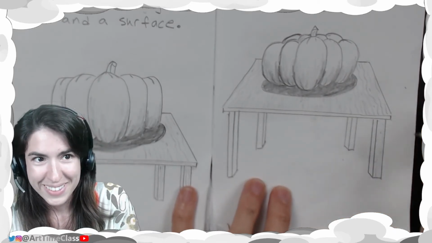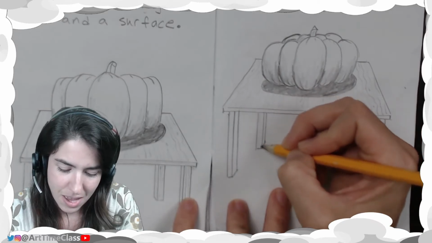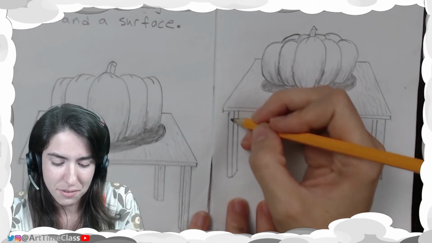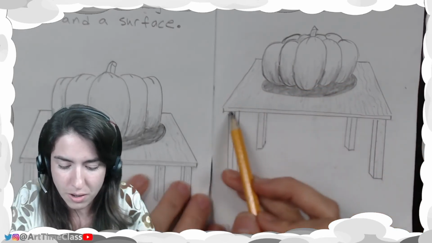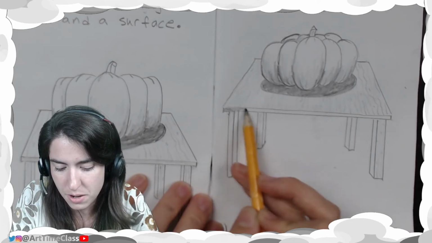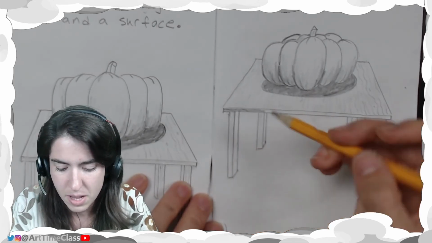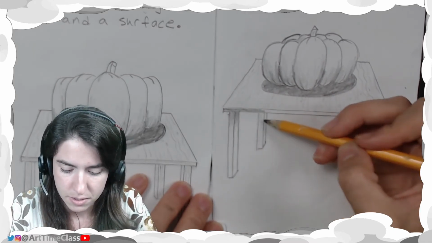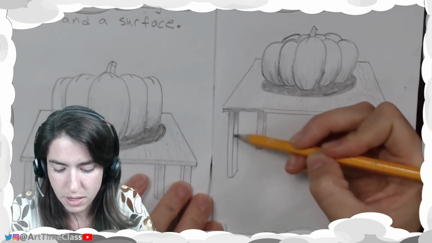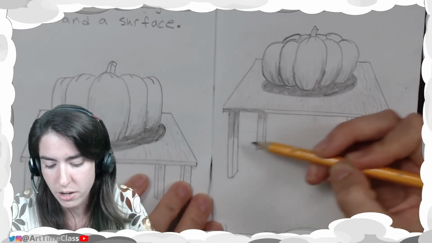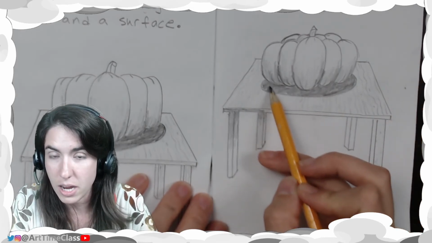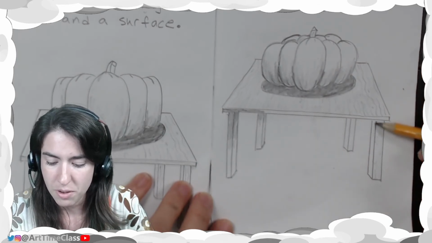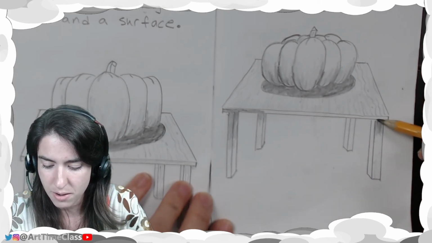There we go. Ooh, this is looking wonderful. If you want to add a shadow under the table, definitely go for it. You can also shade this part of the table here. You could shade right here on the leg. It is up to you how much shading and shadows you add. You must add the shadow under the pumpkin, and you must add some shading on the pumpkin. But if you want to do more, definitely go for it.